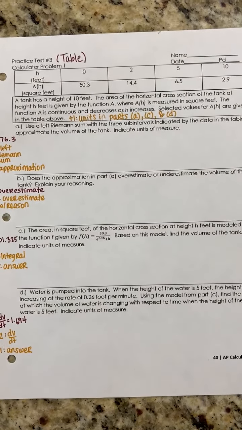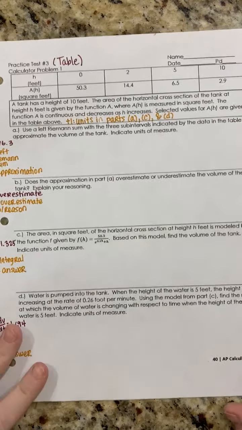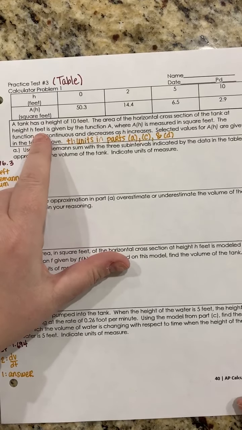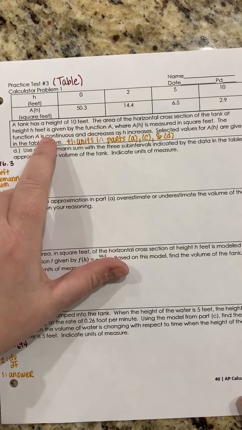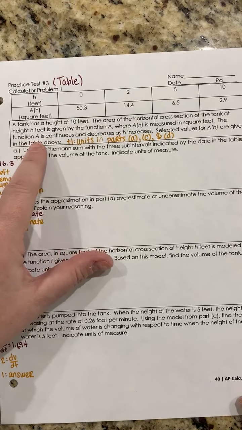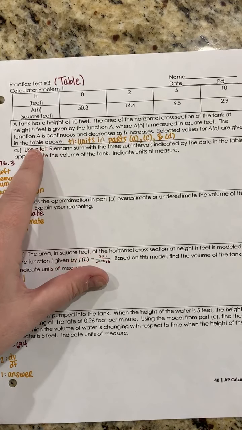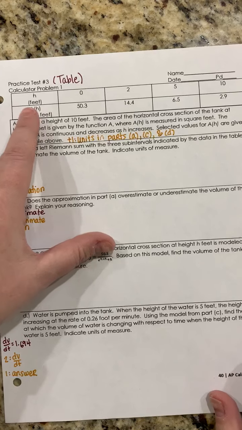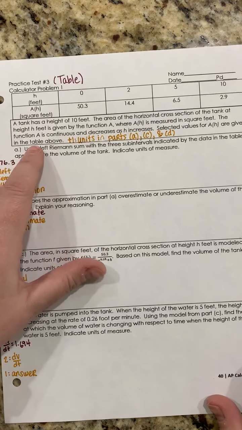We got a table problem here. In our table problem, a tank has a height of 10 feet. The area of the cross section of the tank at height h is given by a function A, where A of h is measured in square feet. So this is the area of the tank in square feet. The function A is continuous and decreasing.